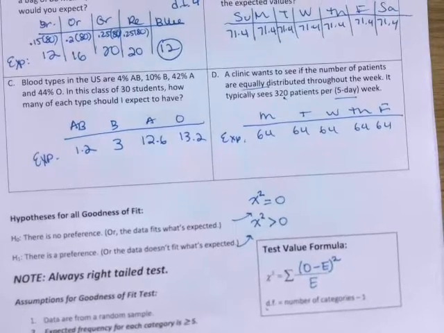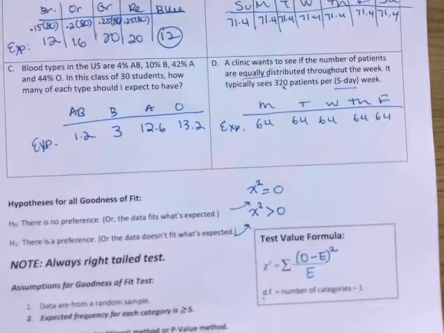So I am probably going to do the p-value method, but we'll see how that looks. So let's go ahead and do a couple of examples.